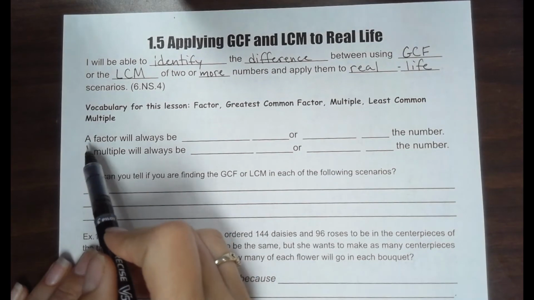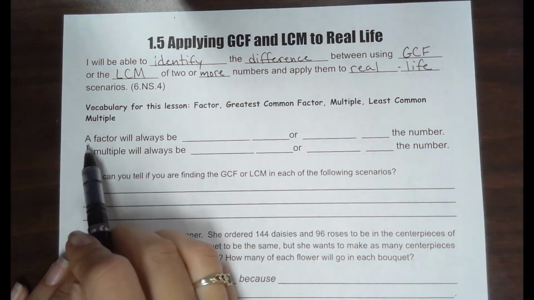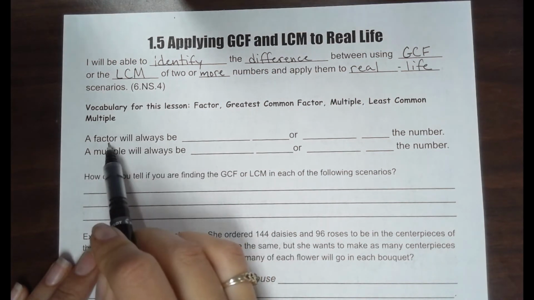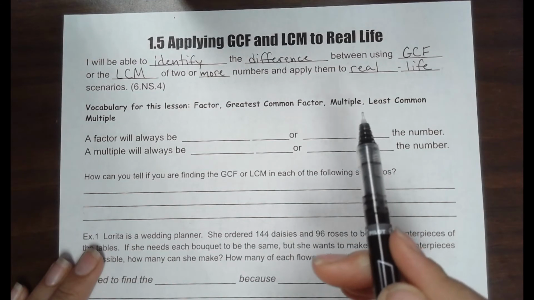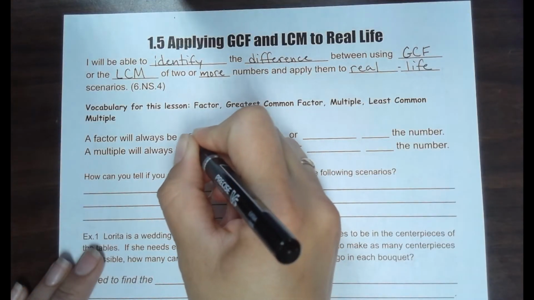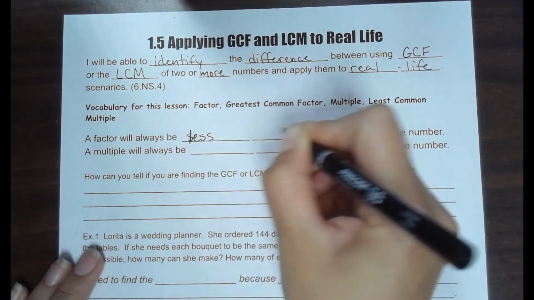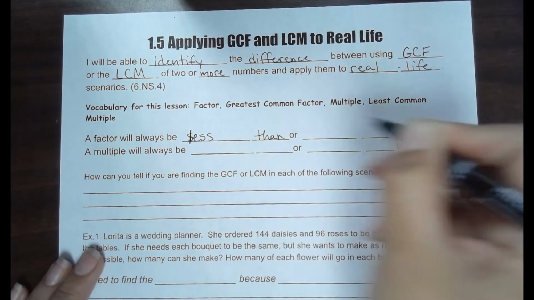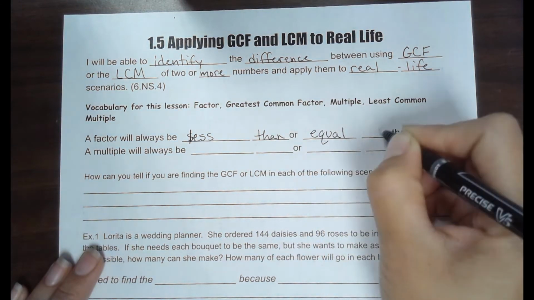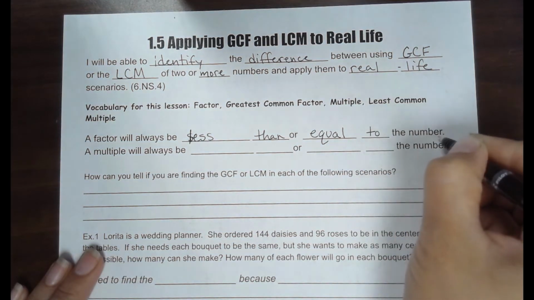Okay, this is important because these get mixed up all the time. A factor will always be, so think about a factor. If a factor divides into, then the factor will always be smaller than or less than or equal to. A factor can be equal, but there's no way it can be bigger than the number.